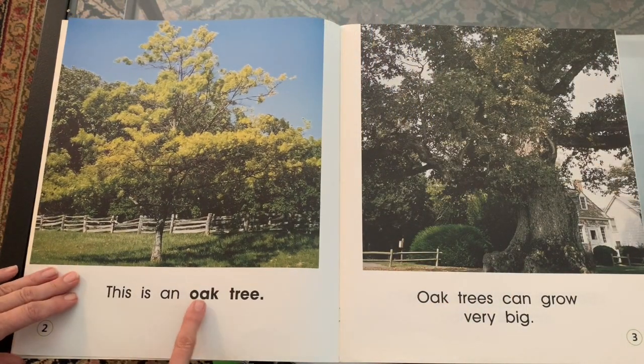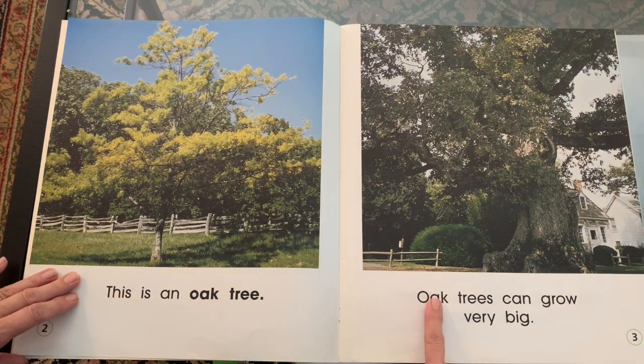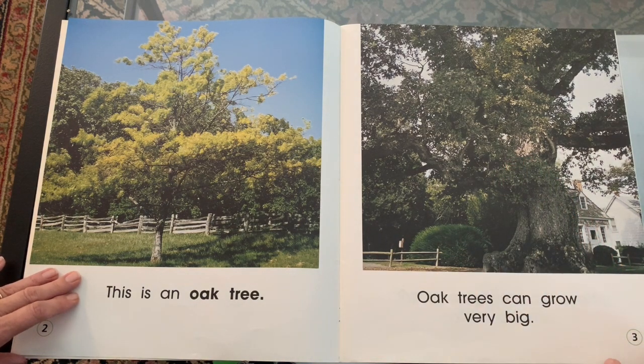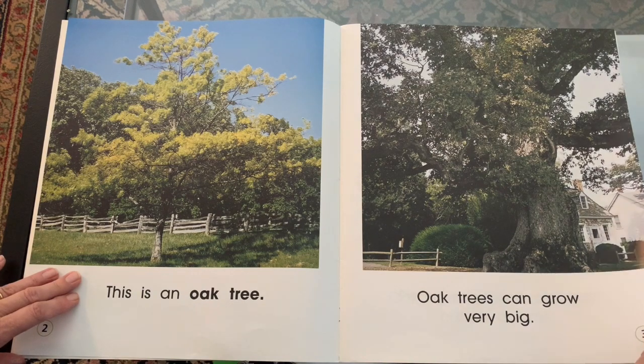This is an oak tree. Oak trees can grow very big. So look at the size of the house and look at the size of the tree. You can see how very big the oak tree is.